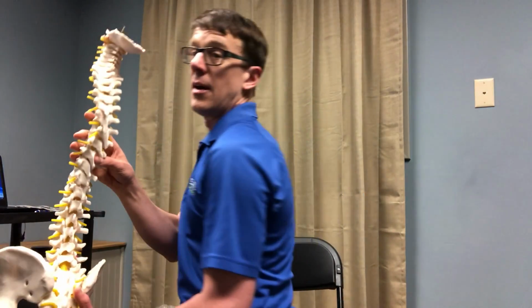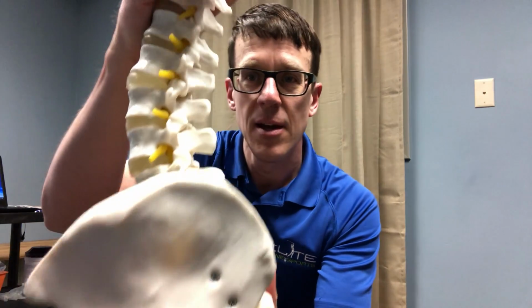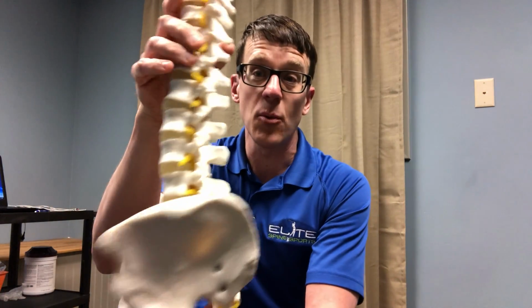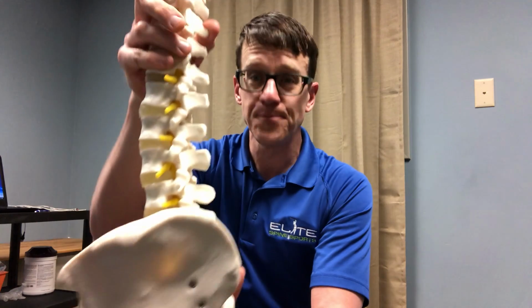So that's natural. When I extend my back, if I stood up and arched my back, I'm going to make those spaces narrow. If I were to round my back, you'll see those spaces open up on this spine. So narrowing, opening.